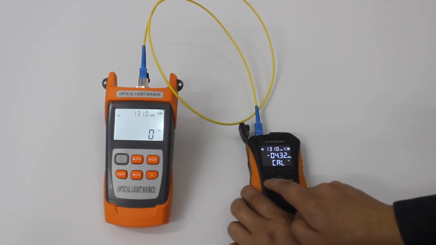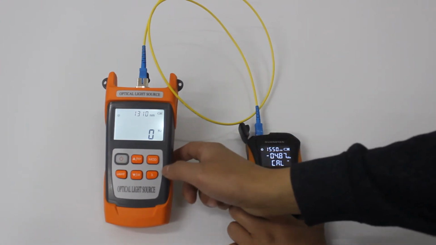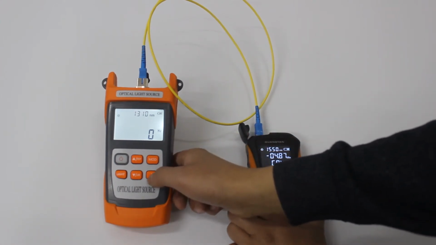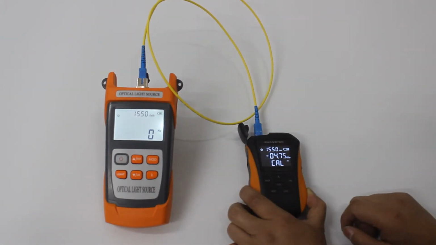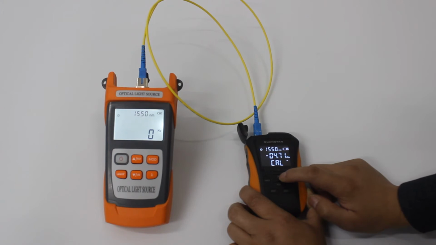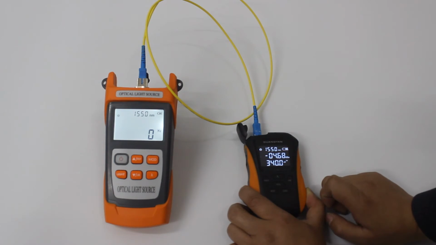Short press unit button to select 1550 nanometer. For optical light source, select 1550 nanometer. Press wavelength button to increase 0.05 dBm every time. Long press unit button to save and exit from the calibration mode.